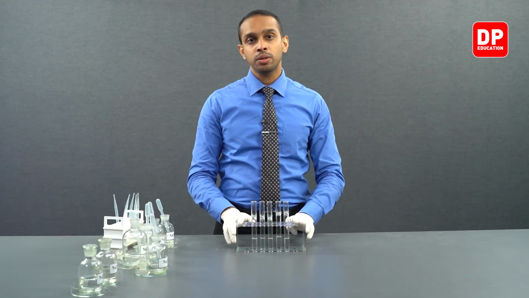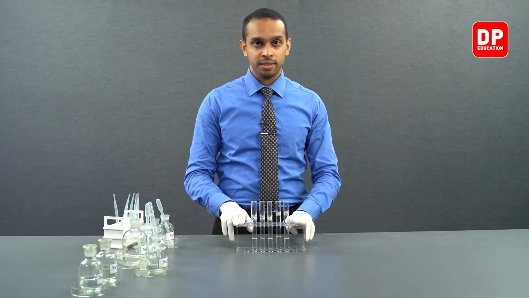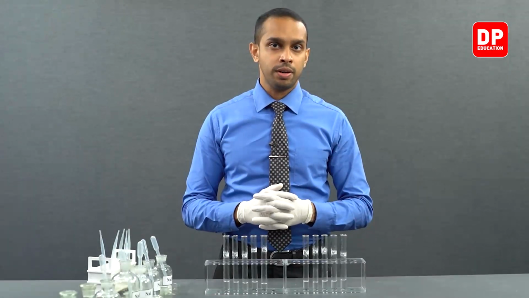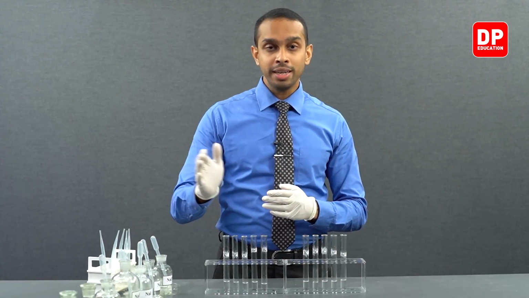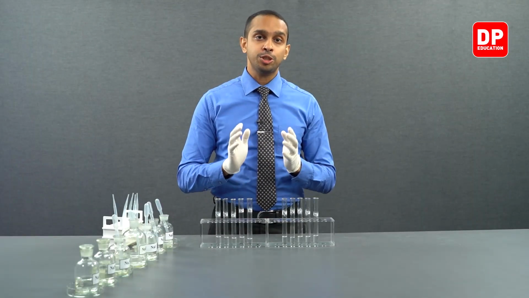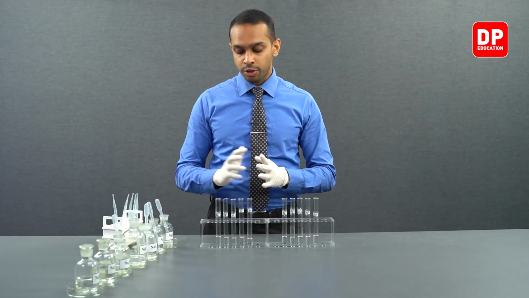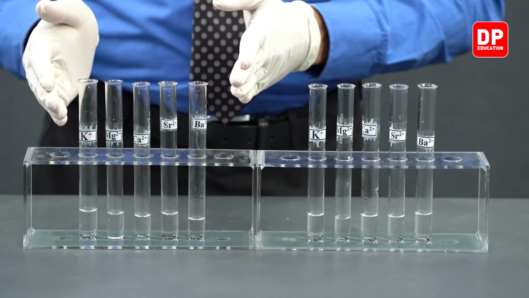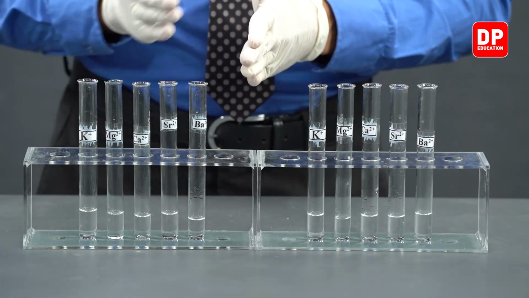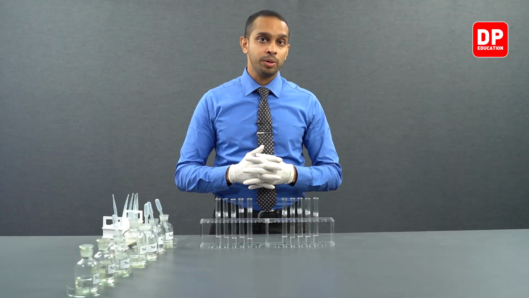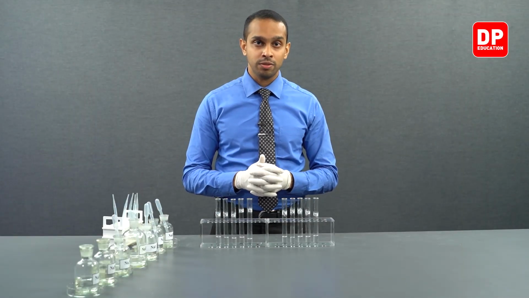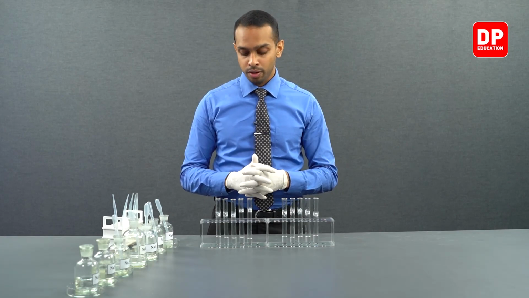Let's move on to sodium nitrite. In this part of our experiment, we'll be focusing on how nitrite ions and nitrate ions react with these cations. To each of these test tubes, we have taken cations that we looked at in the earlier parts of the experiments as well.